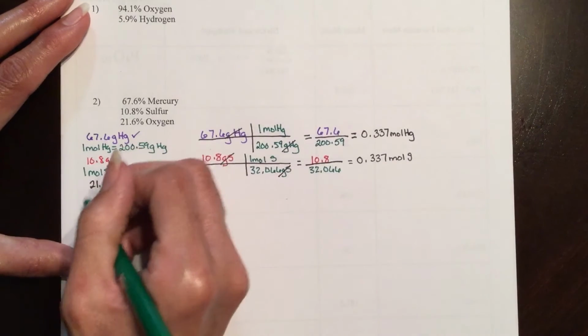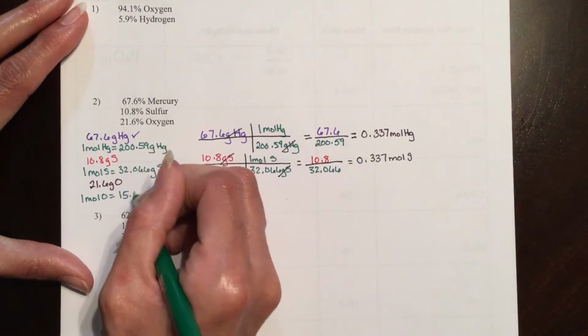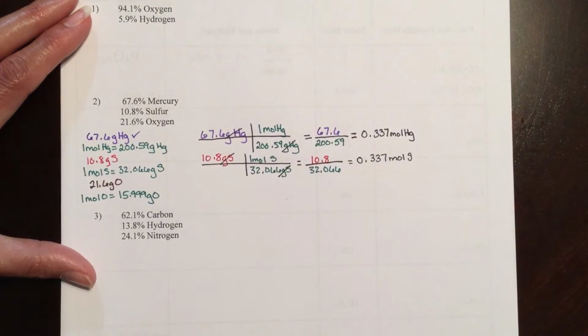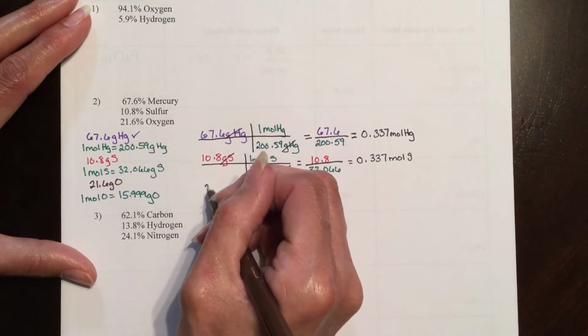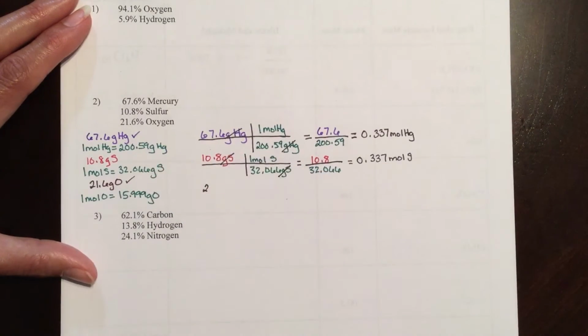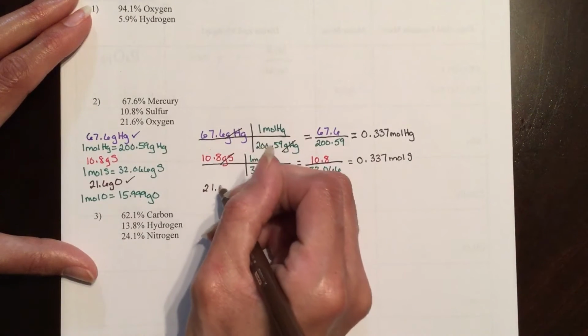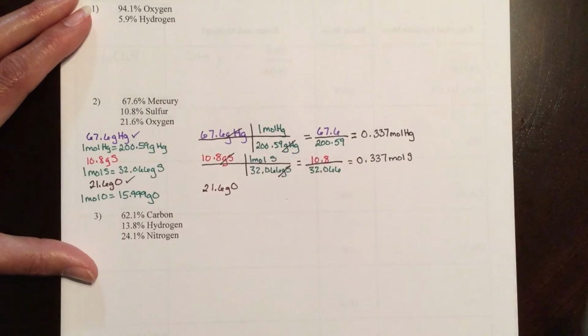So for every 1 mole of oxygen, it equals 15.999 grams of oxygen. Put it into my T-chart just like I've been doing. So start off with what I'm given, the given number, 21.6 grams of oxygen.